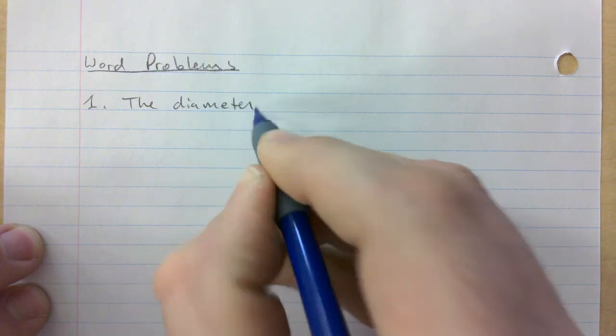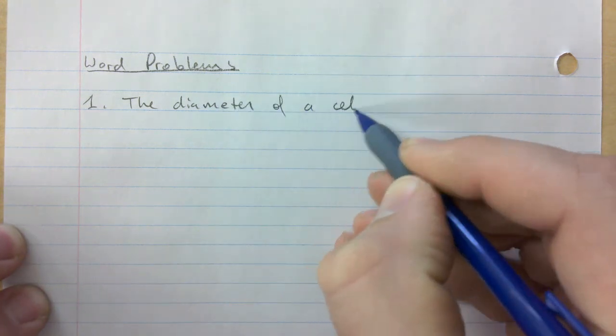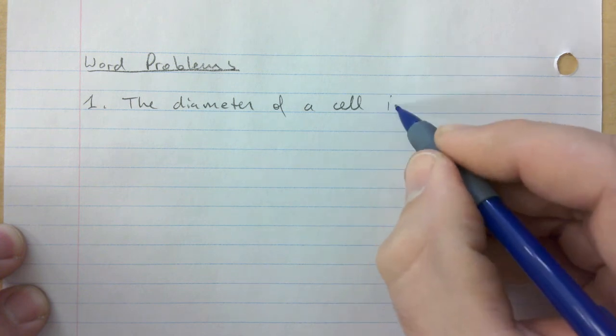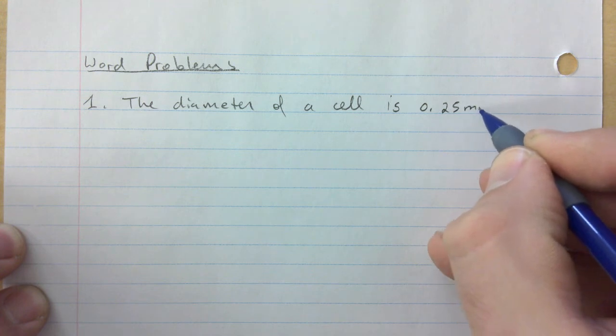The diameter of a cell is 0.25 millimeters.